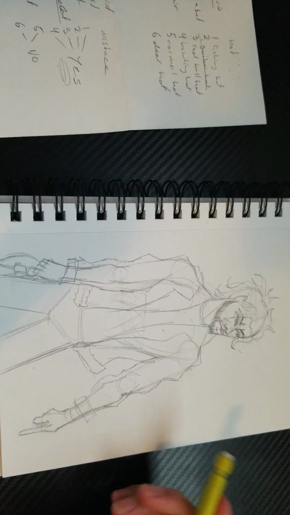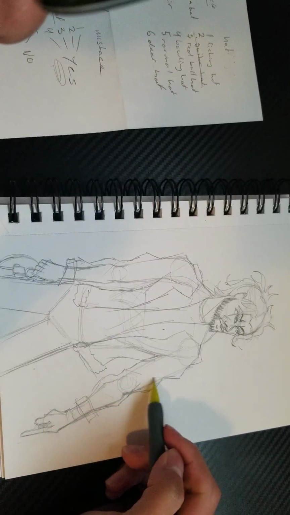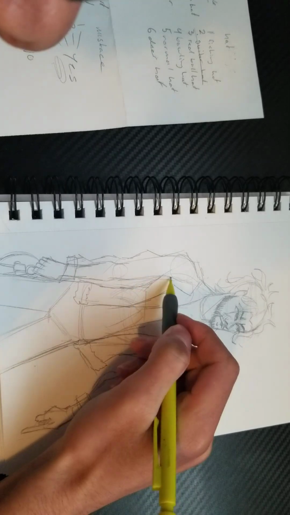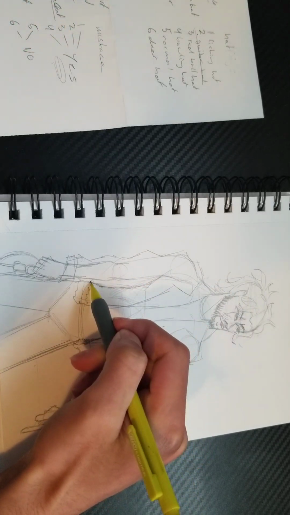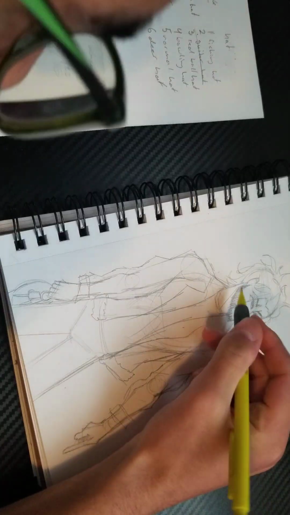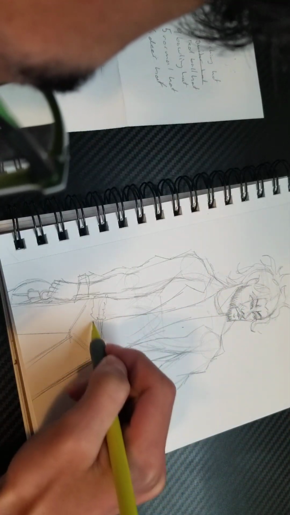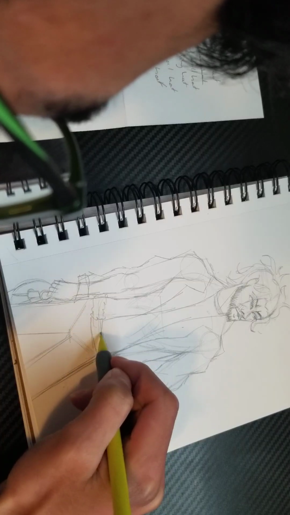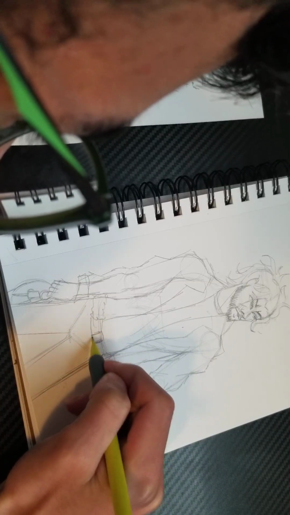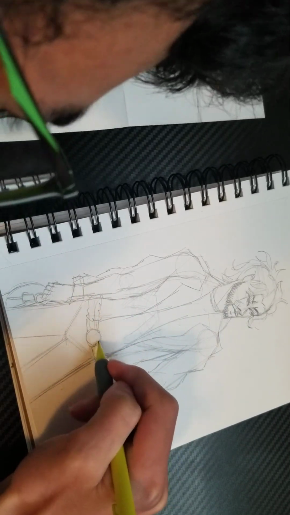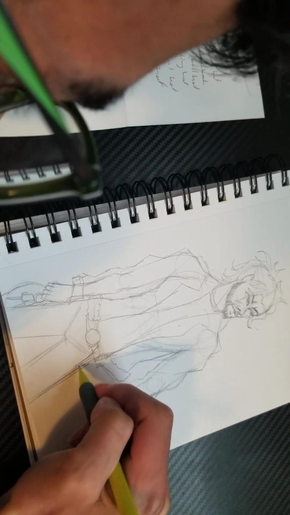Like, find the perfect clothes for him. Have a belt on him. I'm gonna have one of those big belts, yeah. That's right.